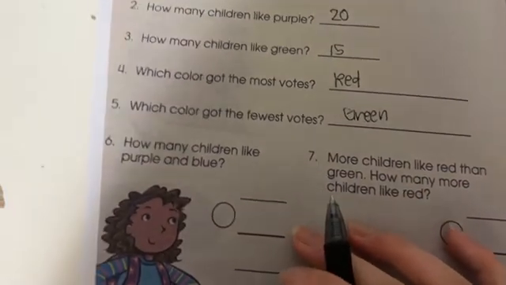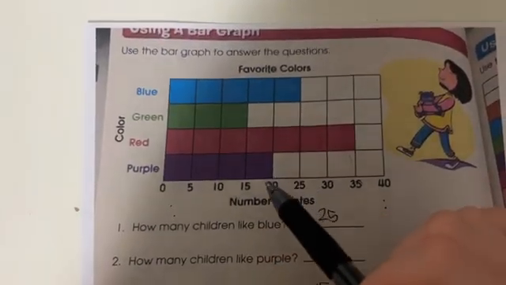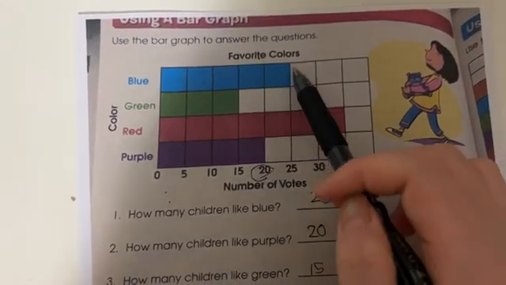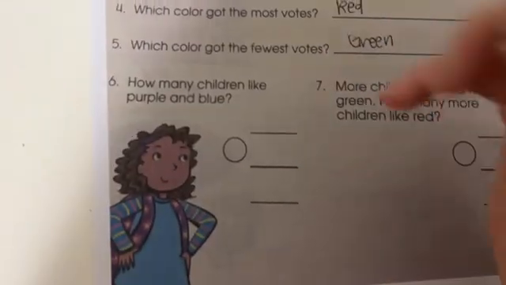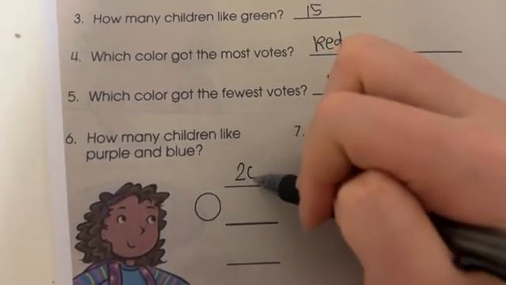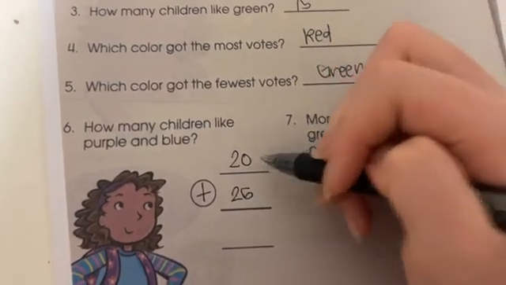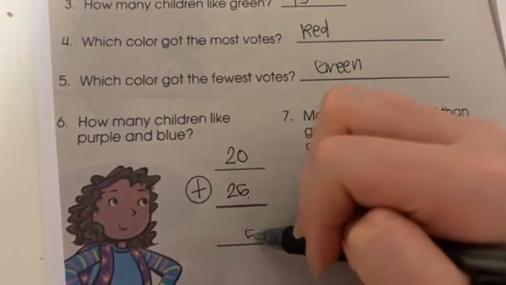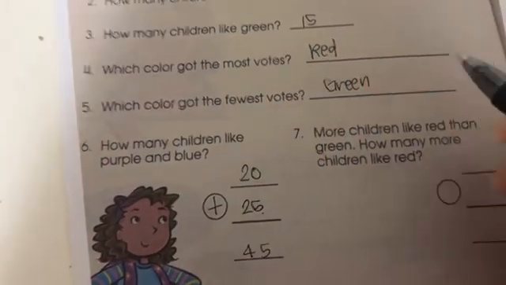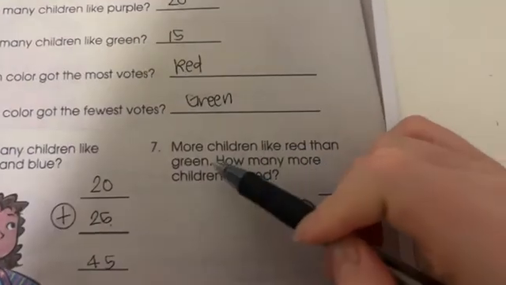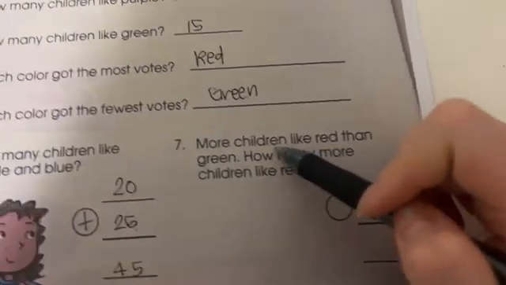How many children like purple and blue? Purple and blue, so we have 20 for purple and then 25 for blue. So we are going to add 20 plus 25. 0 plus 5 is 5. 2 plus 2 is 4. 45 children like that.